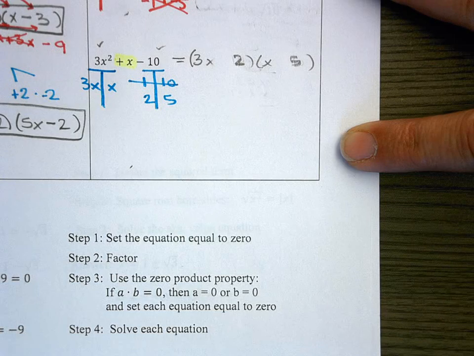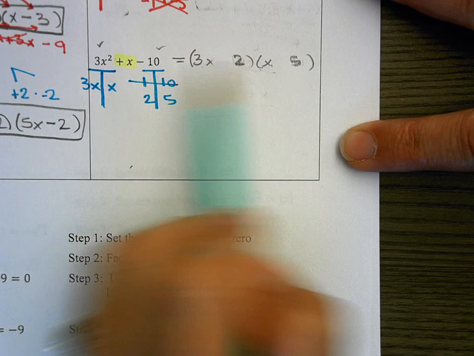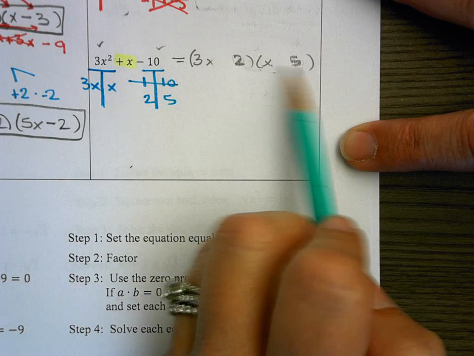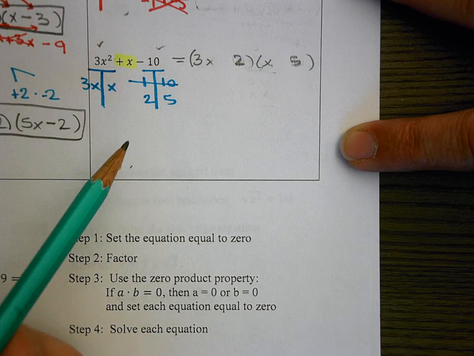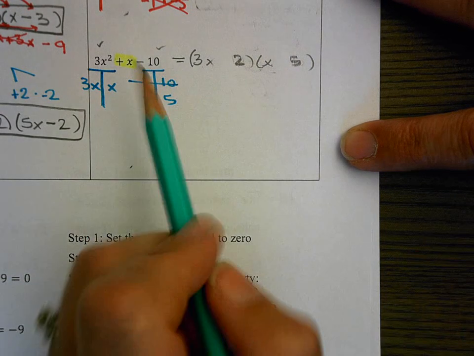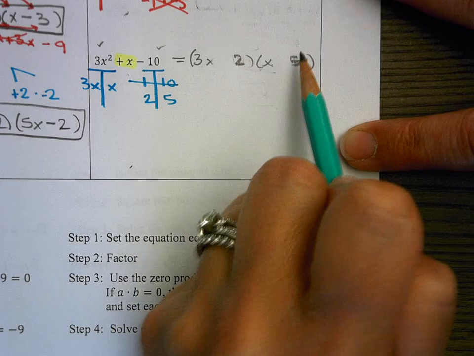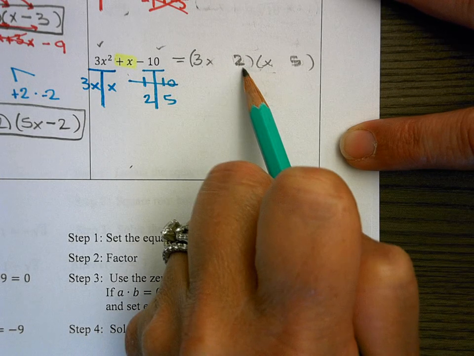So hopefully you figured out now you don't need to do 3x times x to check your first and last terms, and 2 times 5, because they came out of this section here. So those have to be right, first and last. It's just the middle term you're checking. So I'm just going to keep working with the middle term.